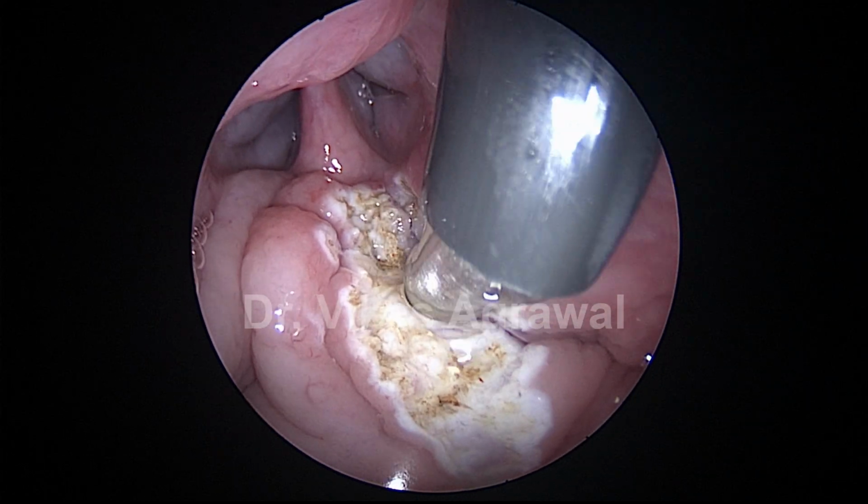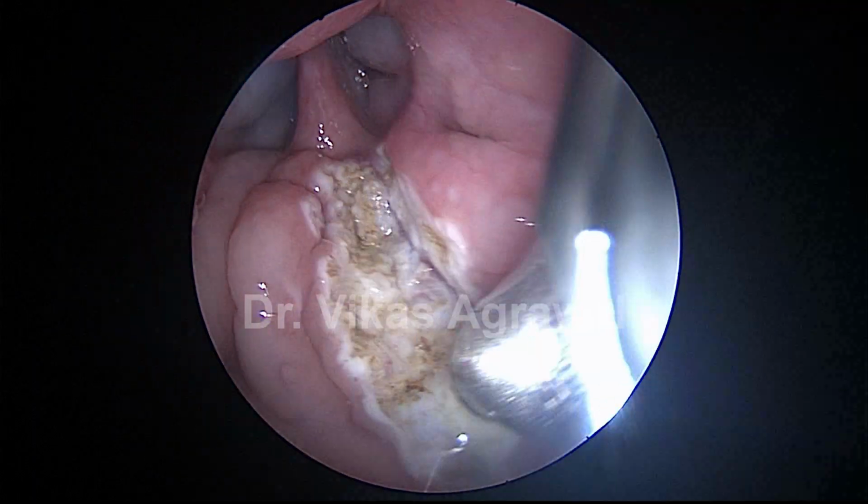The setting for ablation is 9, and that for coagulation is 4.